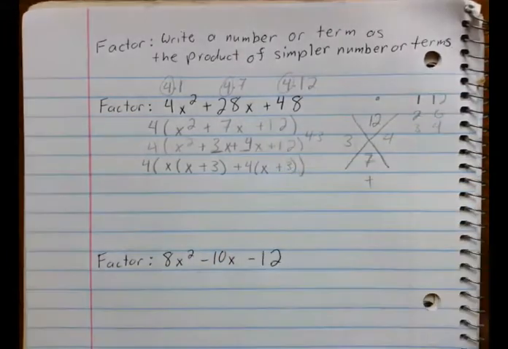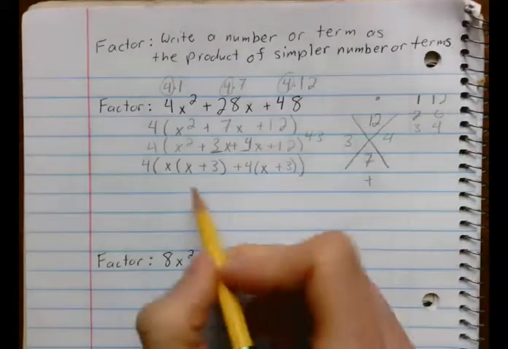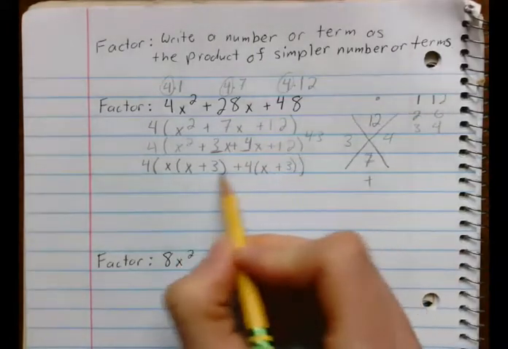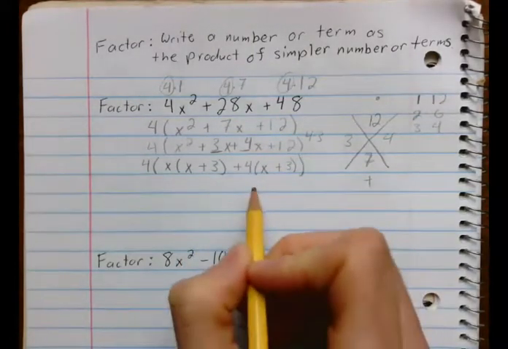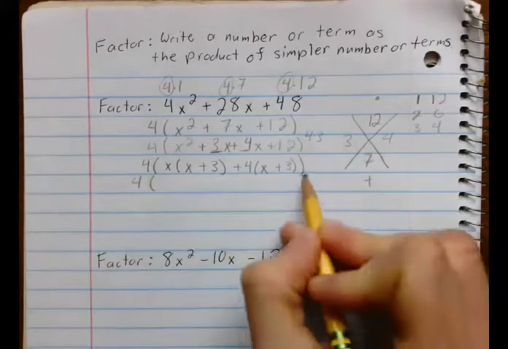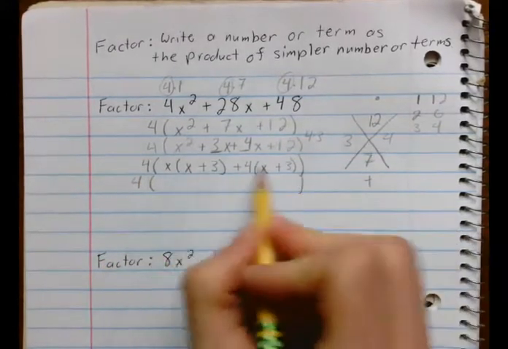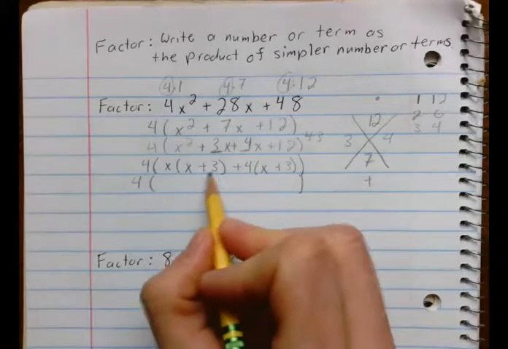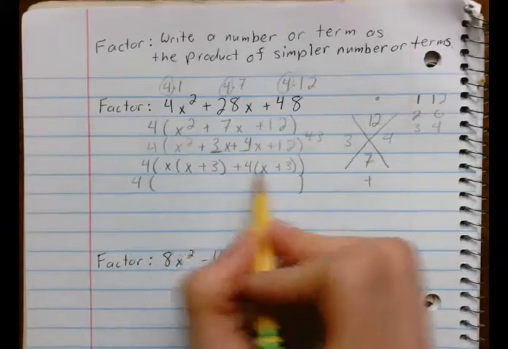One way to kind of know if you've done this correctly or not is these two should always be the same. So these are both x plus 3, so that's important. Then, again, this 4 stays out front of our big set of parentheses. On the inside of those, we have the same term, x plus 3 and x plus 3.